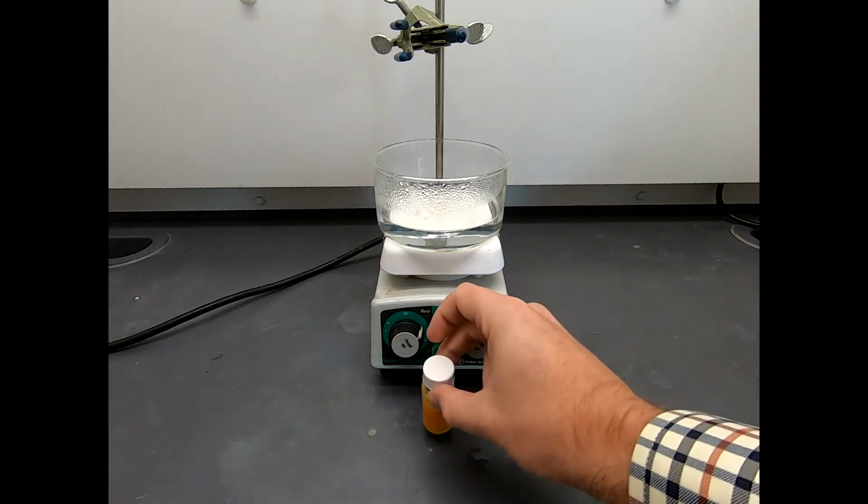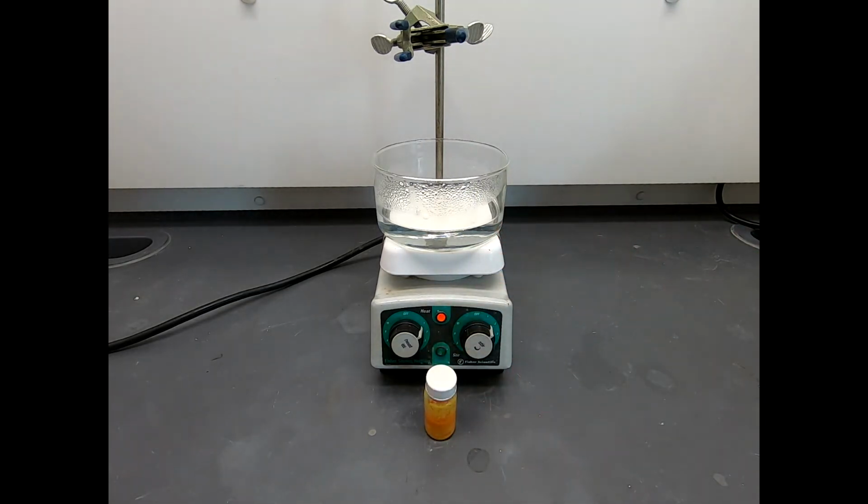So I'd say our next step is to take an aliquot out of that reaction and perform a TLC, and let's see if we actually have consumption of starting material and maybe some nice product spots. So that's the next step. Take a TLC.